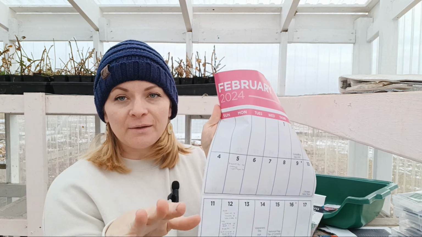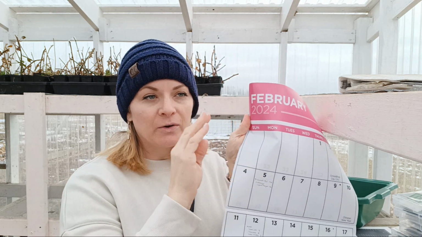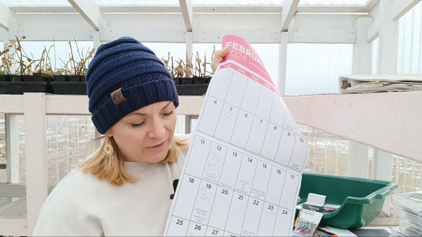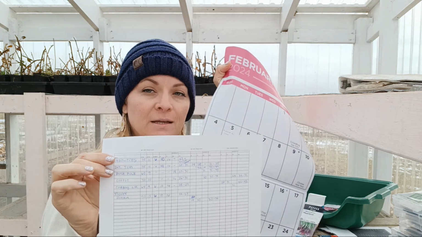I end up hanging this in my greenhouse, so when I come out here, I know, okay, this is what I need to start this week. All the thinking is done and I don't have to worry about it. The great thing about having a calendar like this is you don't have to do the math more than once. You can rely on this calendar year after year, and you just pull it out and say, okay, what did I do the second week in February?